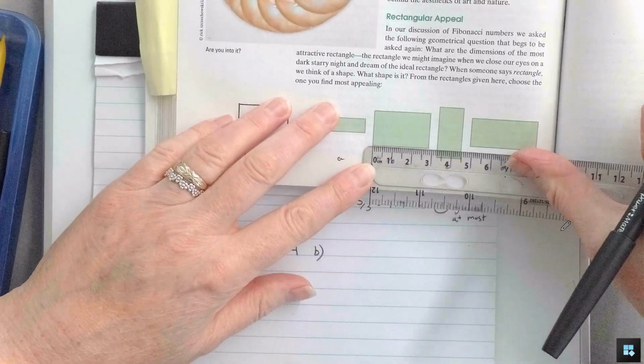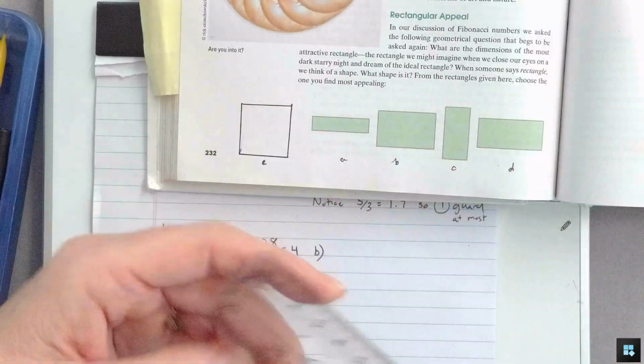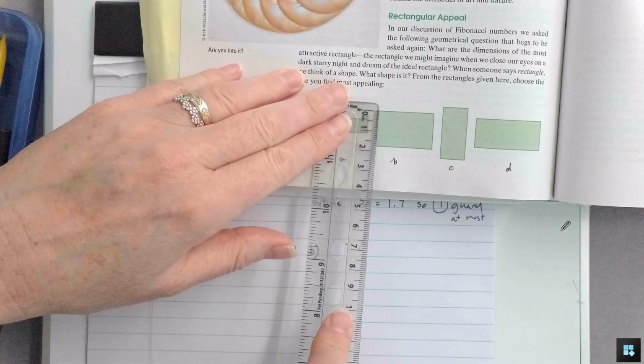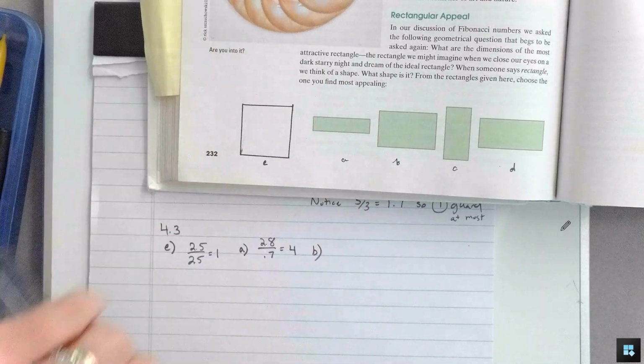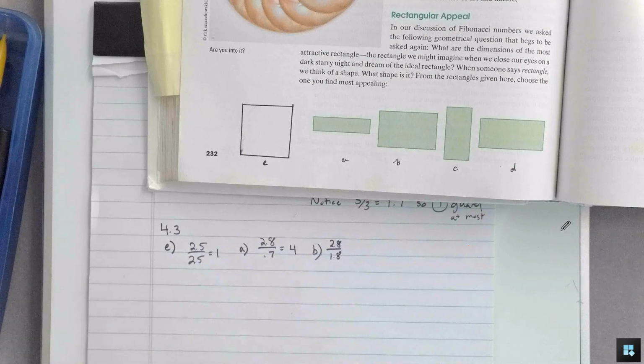So the favored one in today's class, 2.8 to 1.8. Where's my calculator? 1.6.